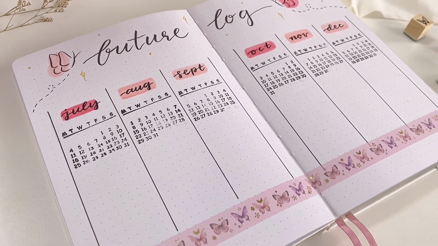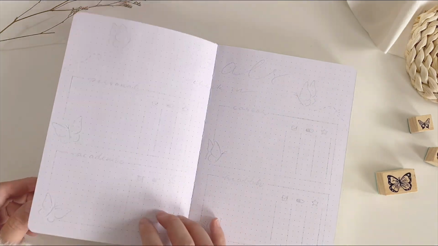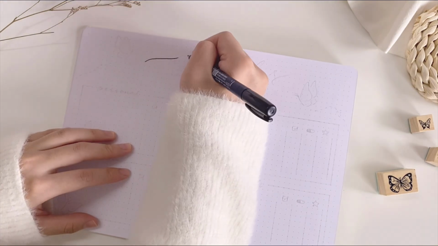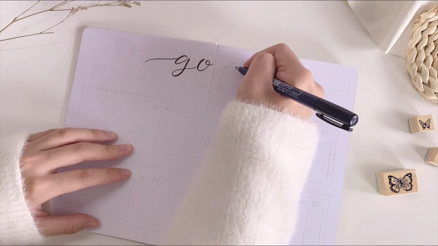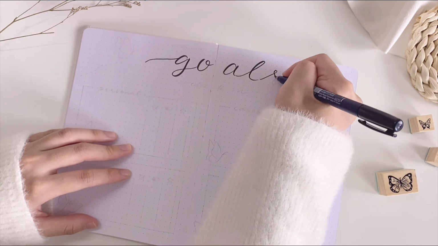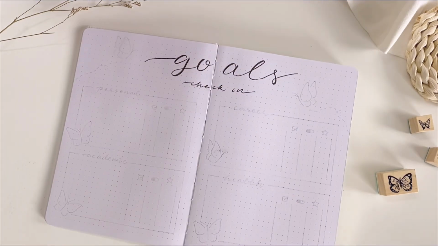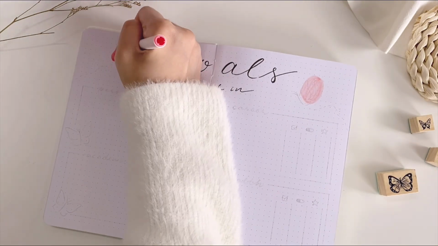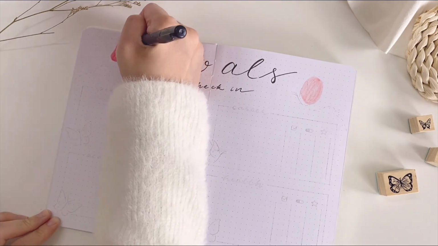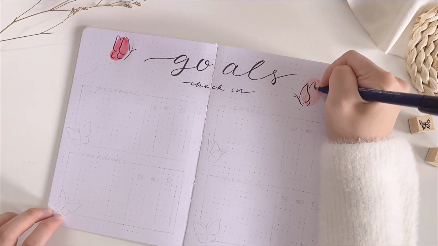Now, moving on, the next two pages are my goals check-in page, which is inspired by the one and only Amanda Rach Lee. So if you watch my 2022 bullet journal setup, I have a goals for the year spread, which is a 2-page spread where I write down my goals for the new year.